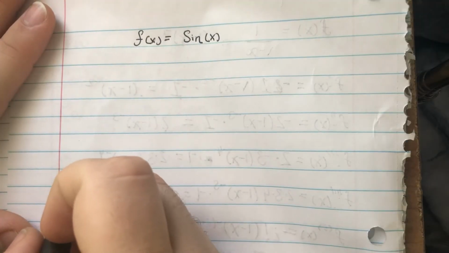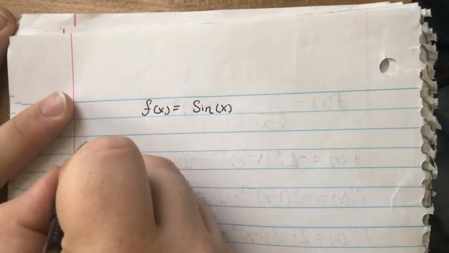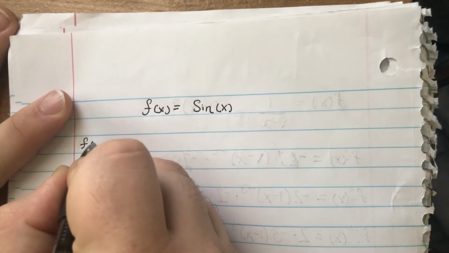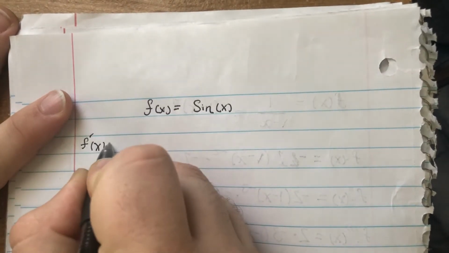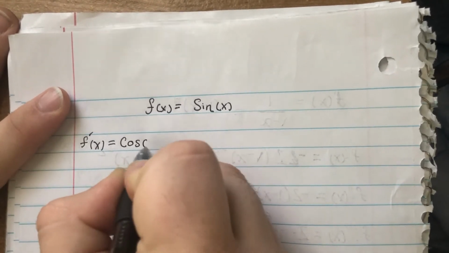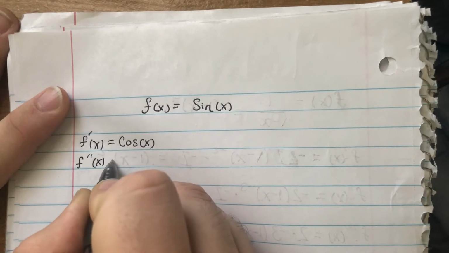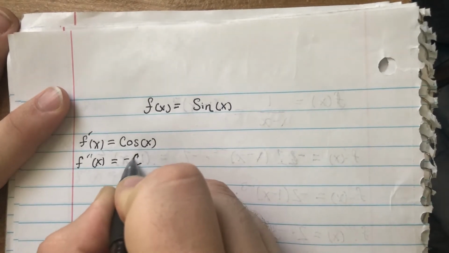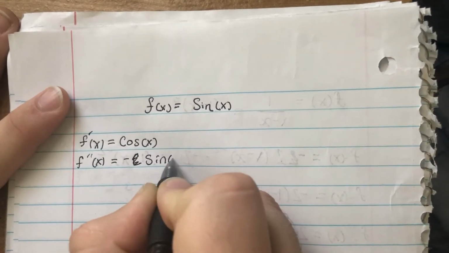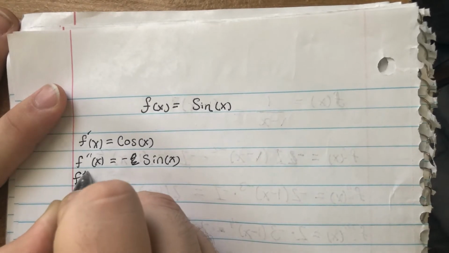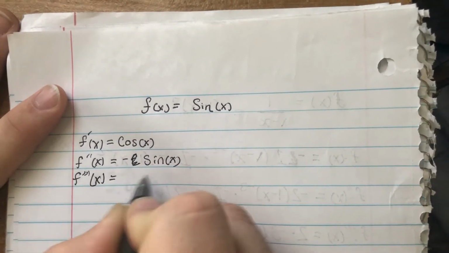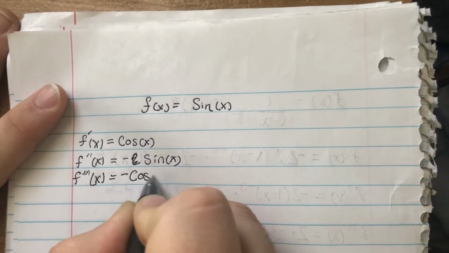Now I'm going to go through the Maclaurin series of sine of x. So f prime of x is going to be cosine of x. This one you might be able to do in your head. So you're going to have negative sine of x. F triple prime is going to be negative cosine of x.